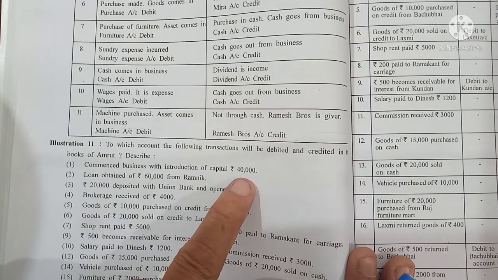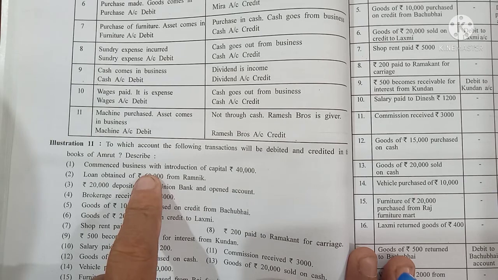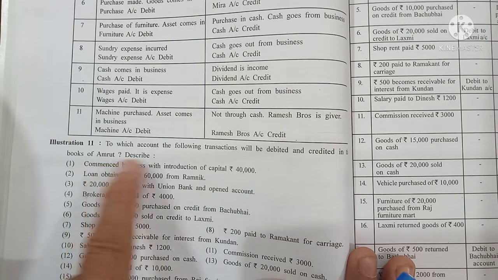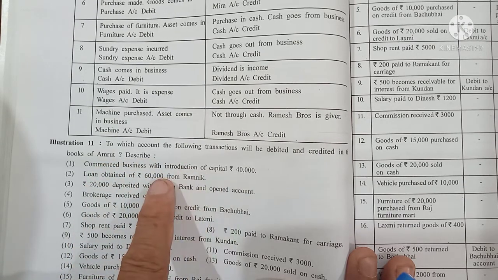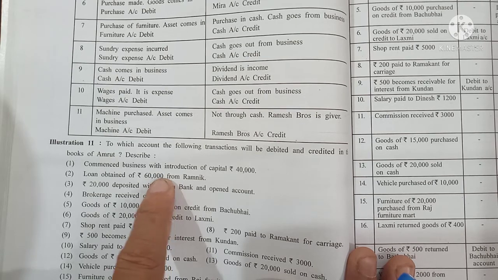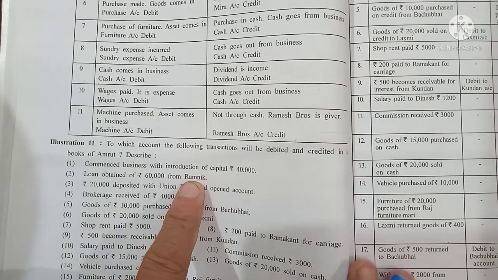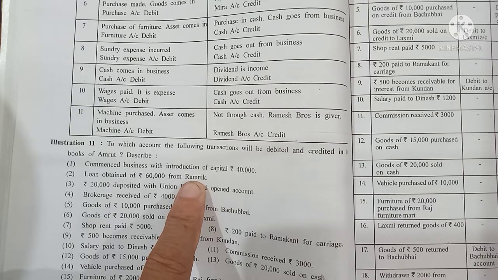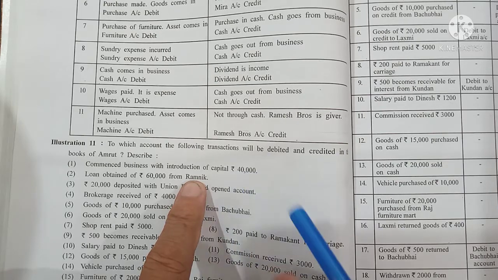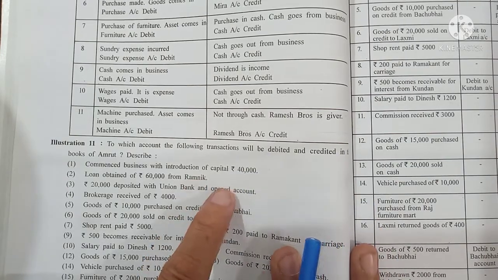So you will write it as a cash transaction, and the two effects: one is cash account, another is Mr. Amrut's capital account. Cash account is a real account, so real debit comes in. Capital account is a personal account, credit the giver. The amount is 40,000. Every time I will not say the amount; the last step you already know, it is 40,000.